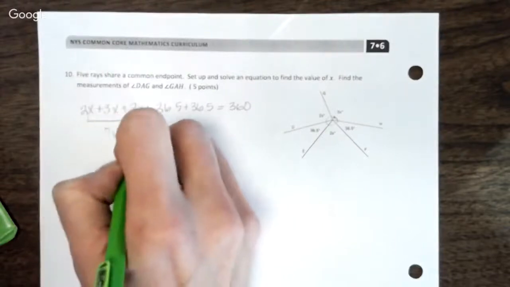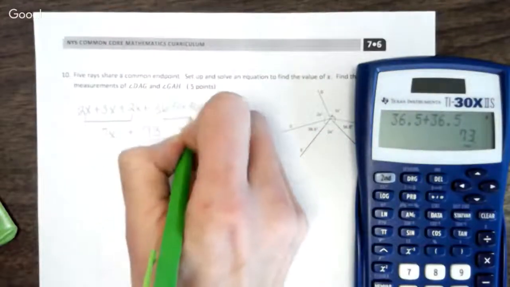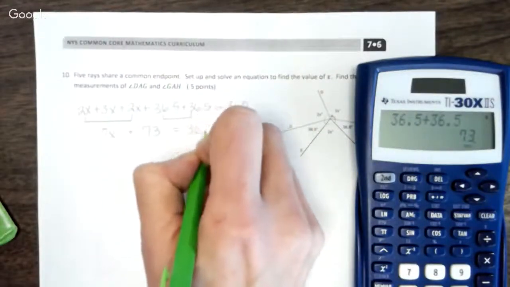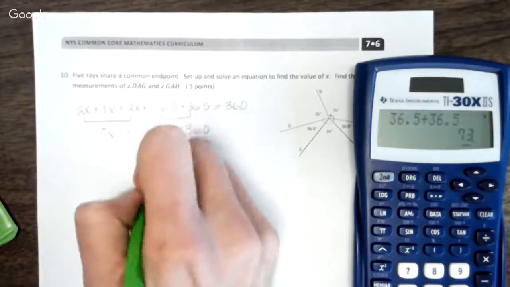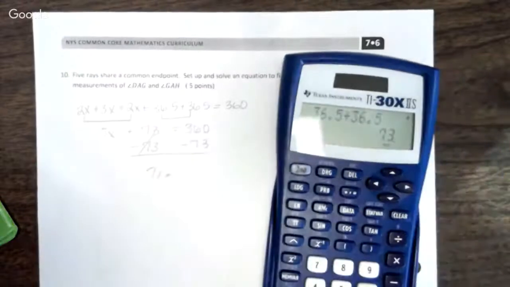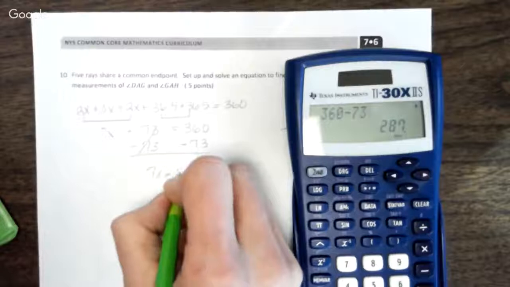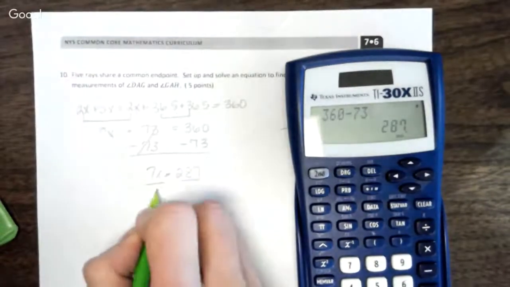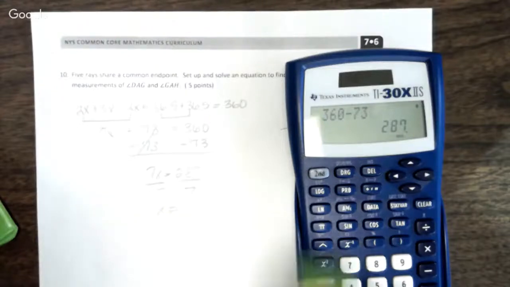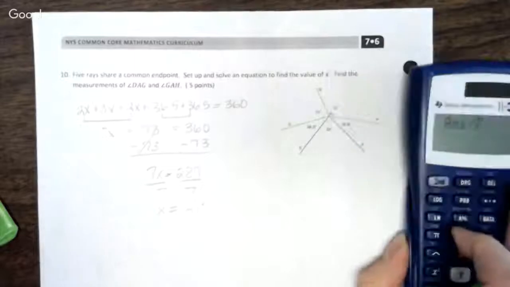I get 7x. 36.5 plus 36.5 is 73, which is equal to 360. Subtract 73 from both sides. So 7x equals 360 minus 73 is 287. Finish solving by dividing both sides by 7, which is 41 degrees. Now we're not done with this problem.